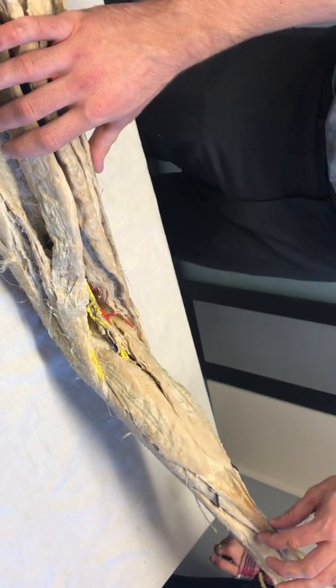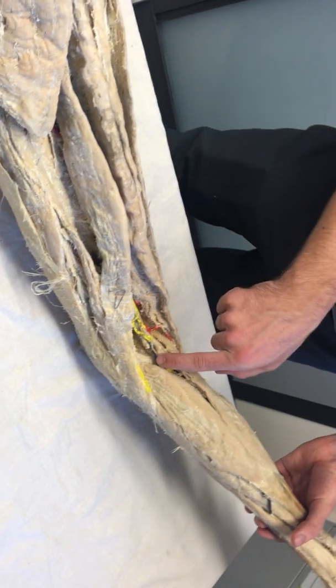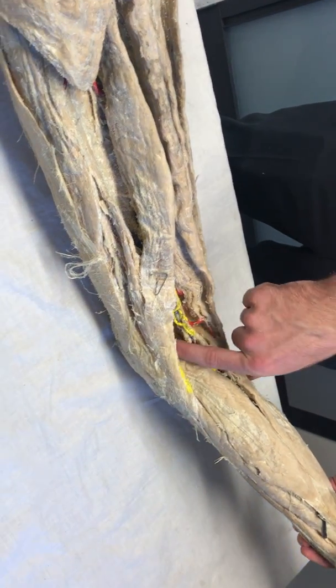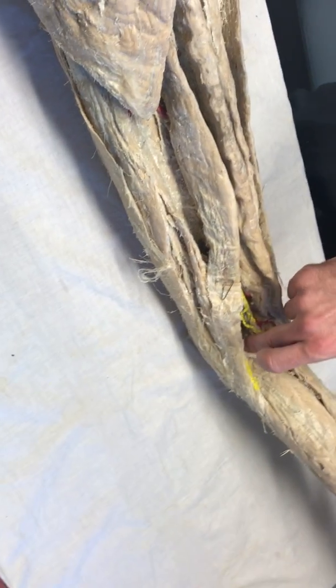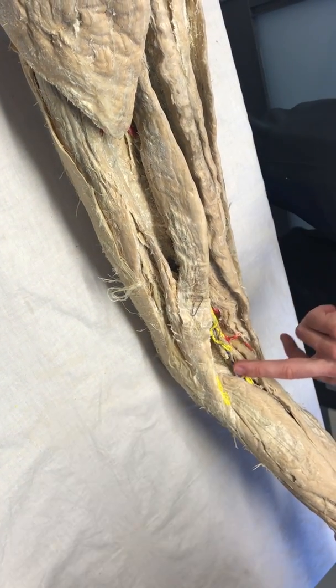Also, the first time, I forgot to tell them that this was the plantaris. I'll let them know after that. Plantaris, and that's deep, and you can see it really well in this one. I guarantee they'll pin that. It's kind of a view.